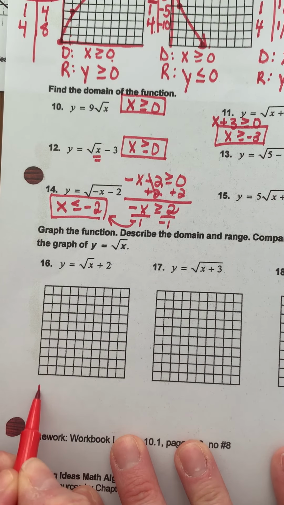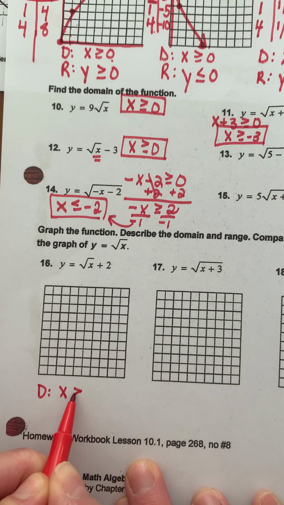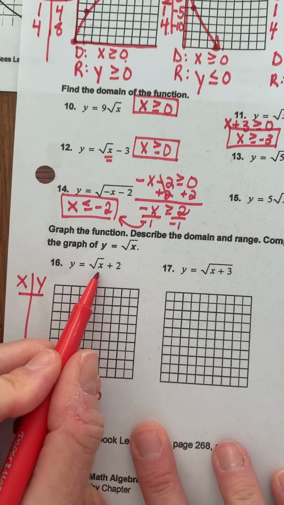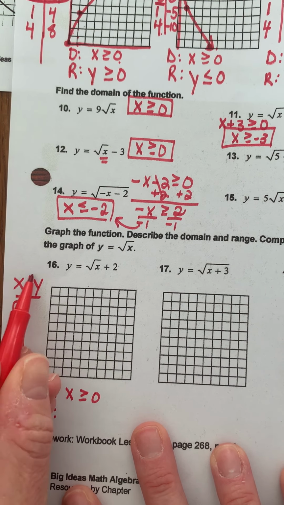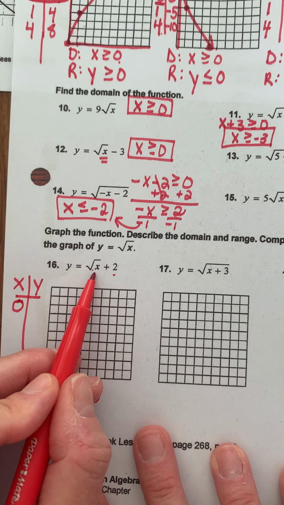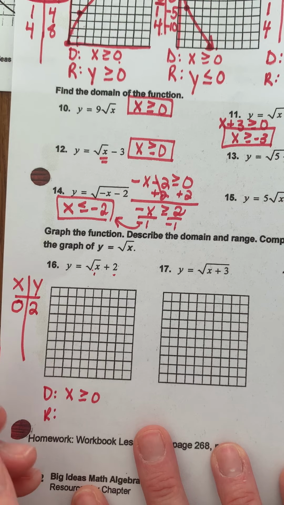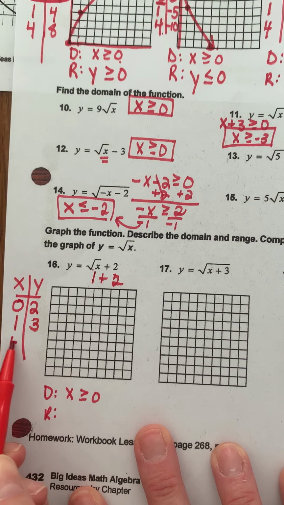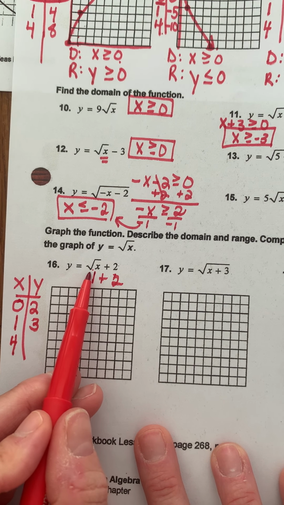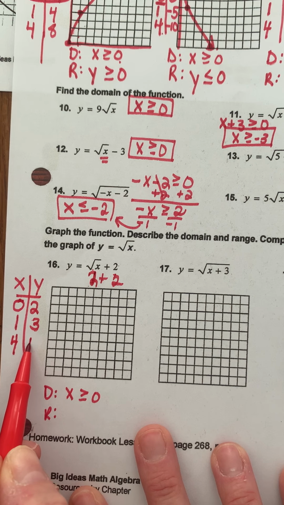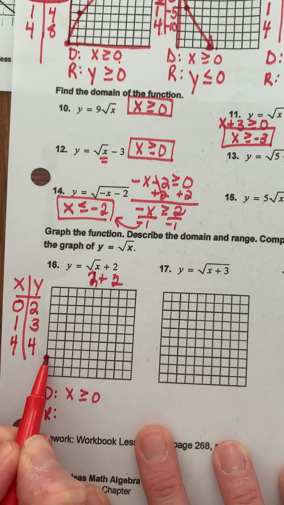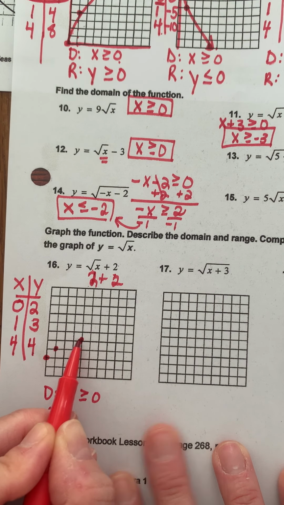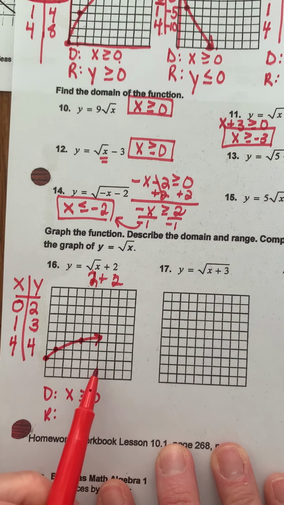So domain, again, is x is greater than or equal to 0. So if I plug a 0 in, now you have to be careful. 0 plus 2 is 2, okay? If I plug a 1 in, square root of 1 is 1, plus 2 is 3. Plug a 4 in, square root of 4 is 2, plus 2, you get 4. So you have 0, 2, 1, 3, 4.